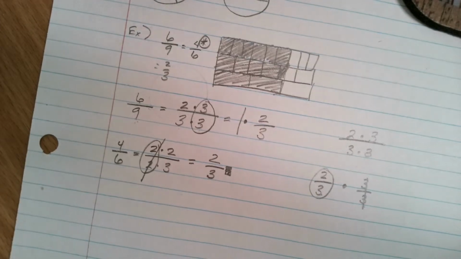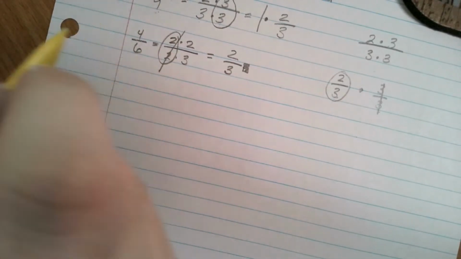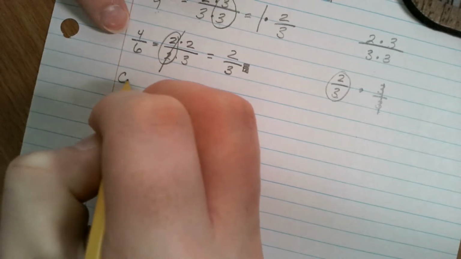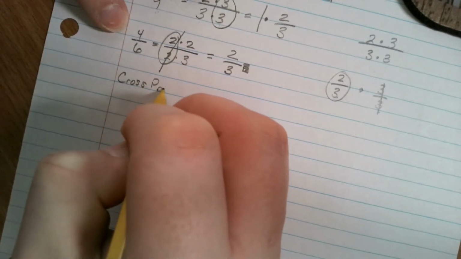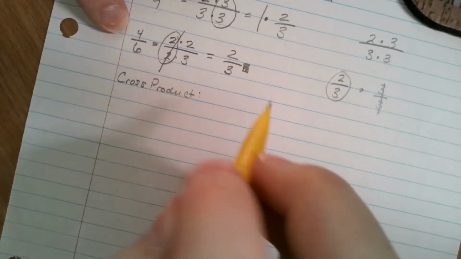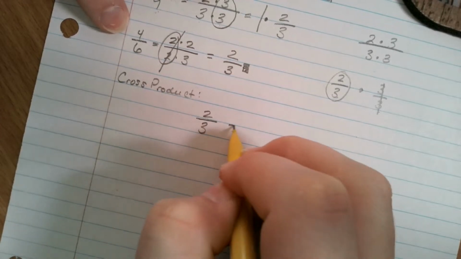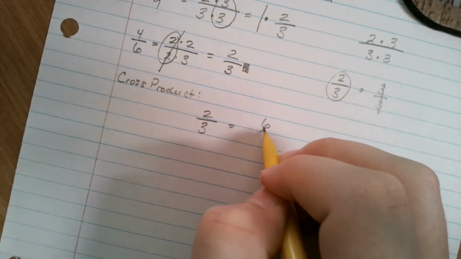So a fun little test you can do here is finding what is called the cross product. A cross product is if some fraction, let's say 2/3, is equal to 6/9.